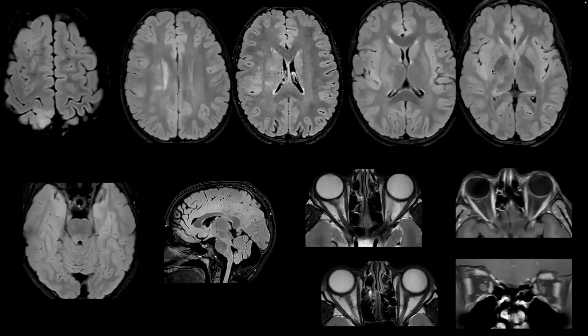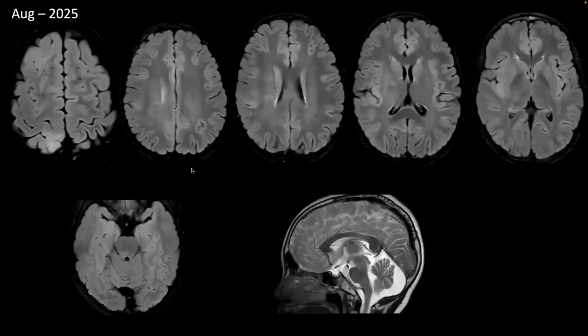Coming down along the corticospinal tract, there are some hyperintensities going up to the ophthalmic region, and a focal abnormality in the dorsal aspect of the pons. In terms of the optic pathway, there was no significant edema and no significant enhancement at that point of time. The child had another scan a month later.